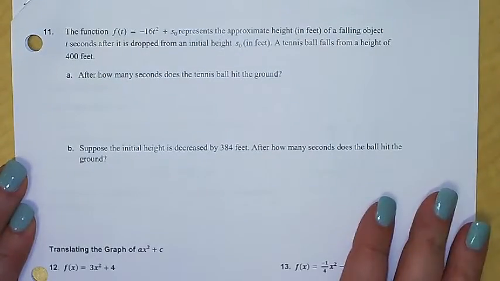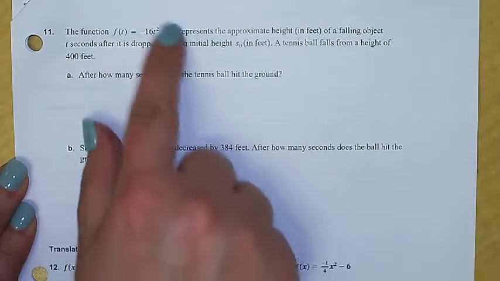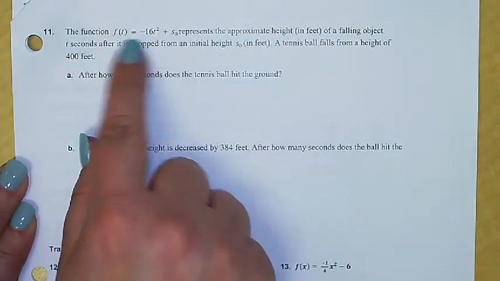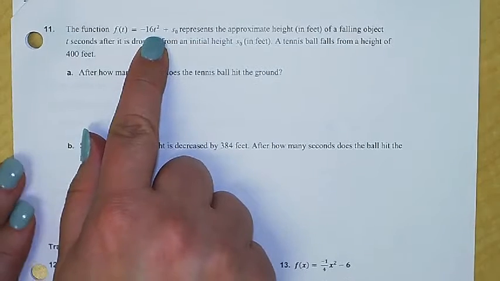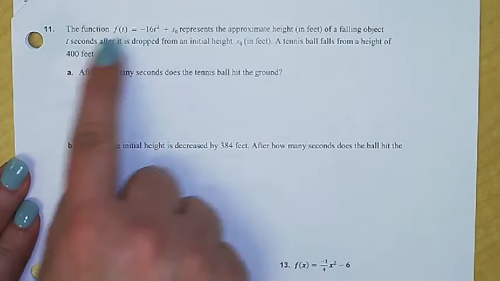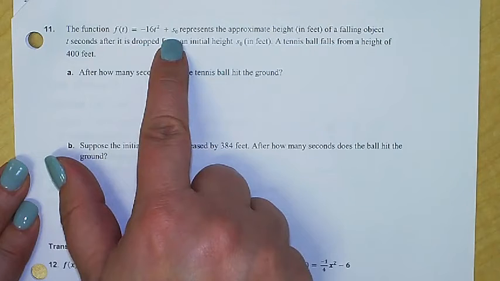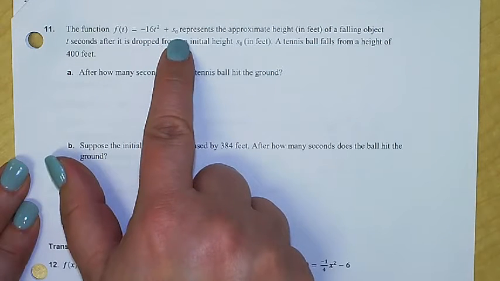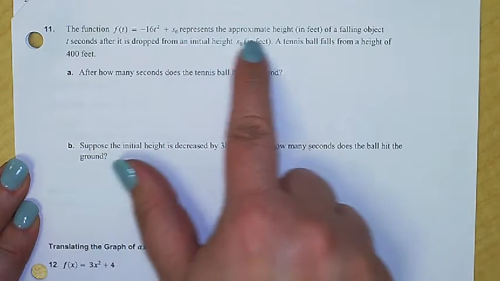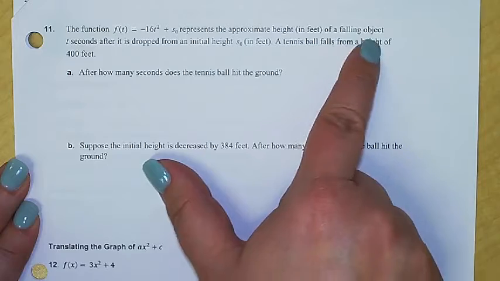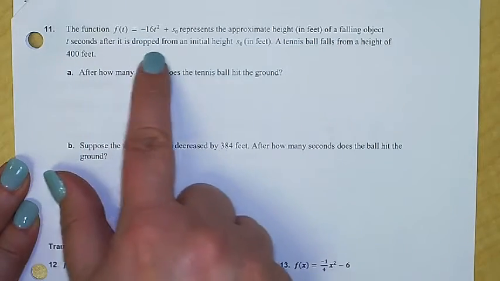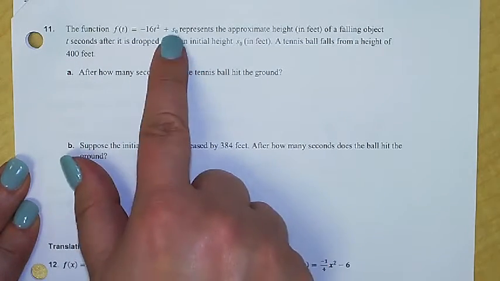So it tells you here the function, and this time they were nice and they gave us the function, but sometimes they just expect you to remember it or know it. So that's why I wanted to make sure we had it at the front of our notes. It tells you the function f(t) is negative 16t squared plus s(0), and that represents the approximate height of a falling object t seconds after it has been dropped from that initial height, right?